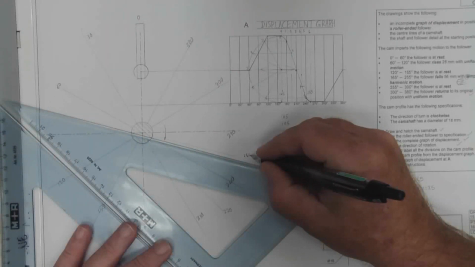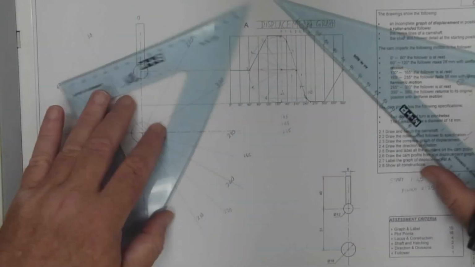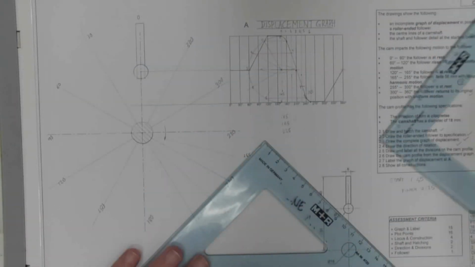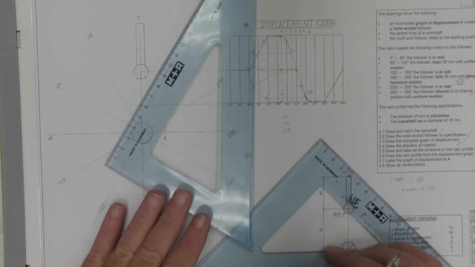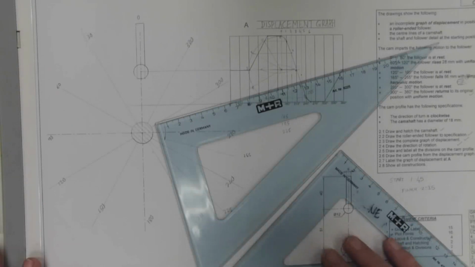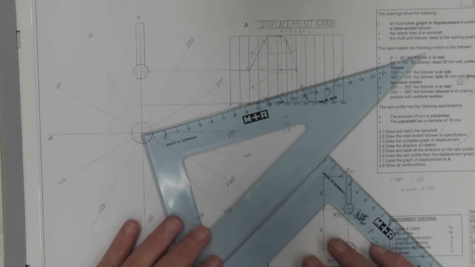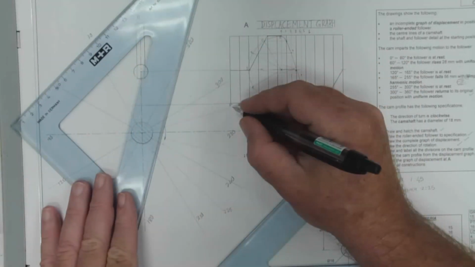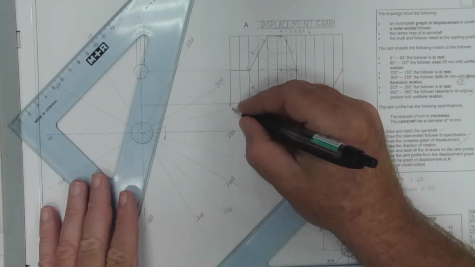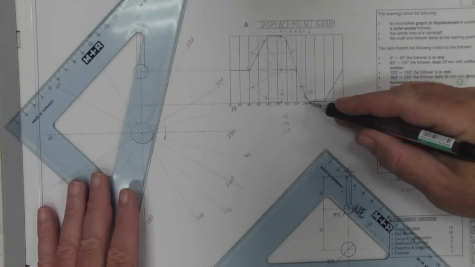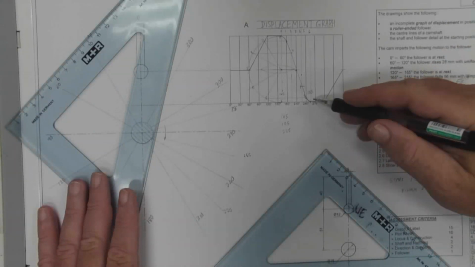And it is 265. And here is 285. What I needed, 240, 265.